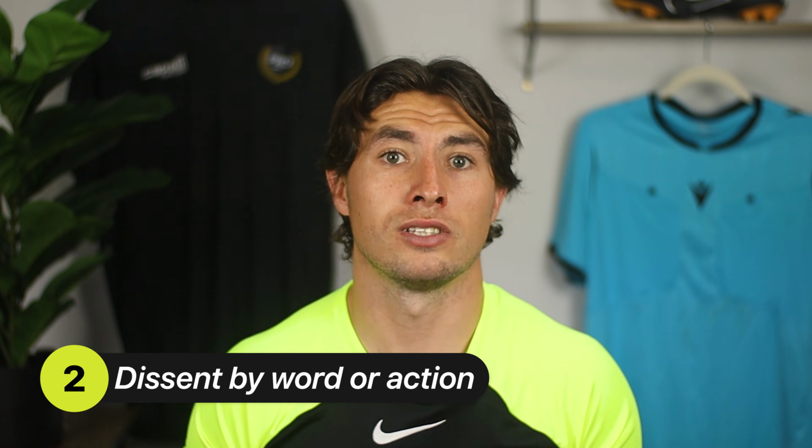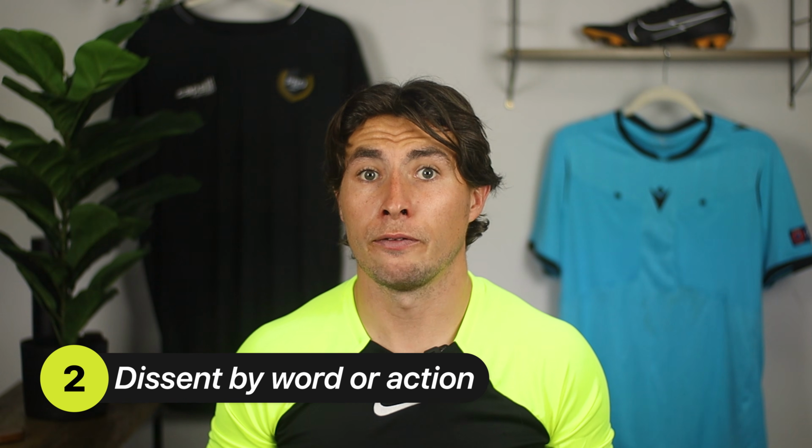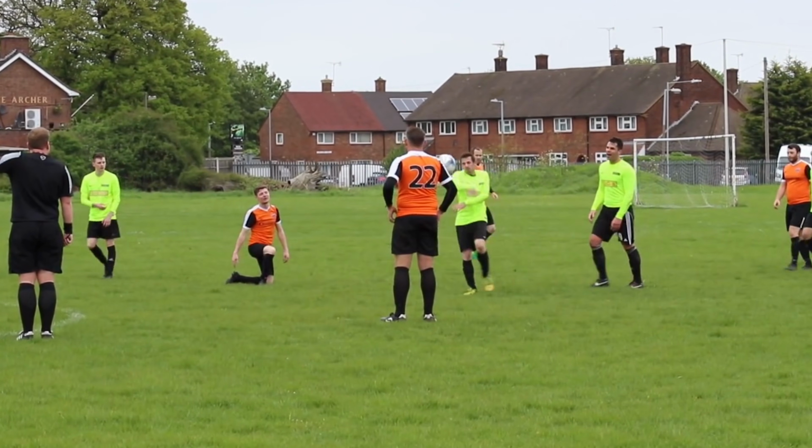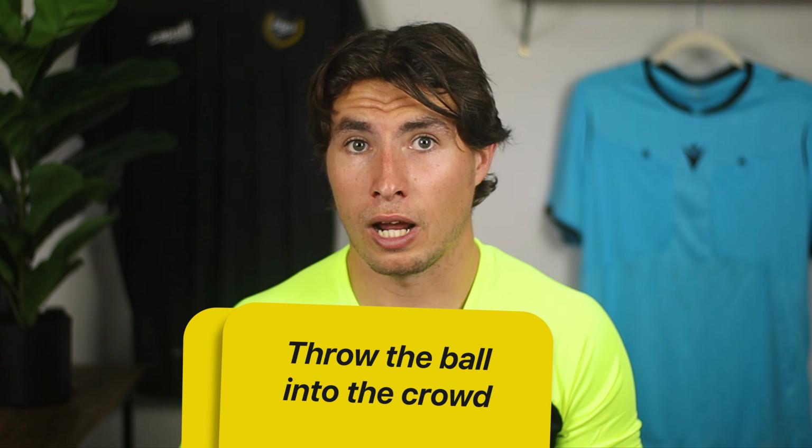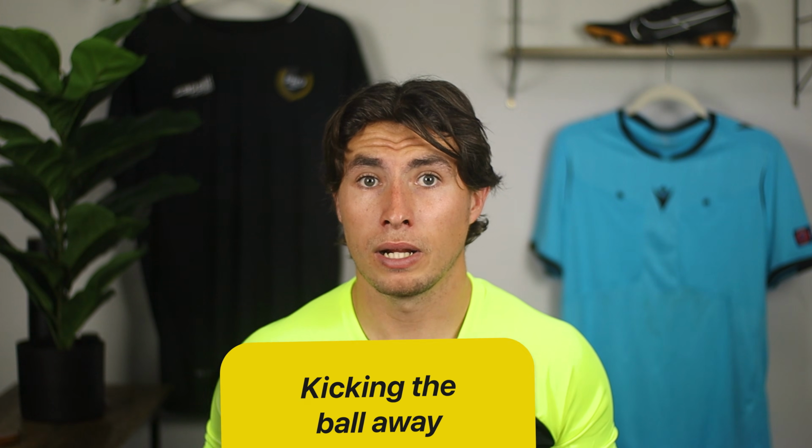The second one is dissent by word or action. The difference between dissent and frustration is difficult to judge, but dissent is anything directed to you as a referee or to a player. Actions could also include pushing the ball away, throwing the ball into the crowd, or kicking it away. In some leagues that use them, sin bins can be given for this offence as well.